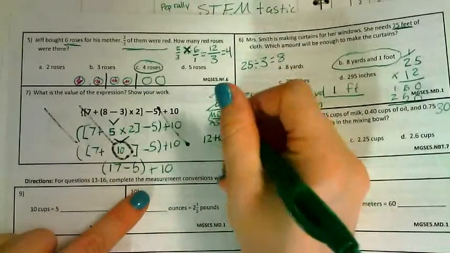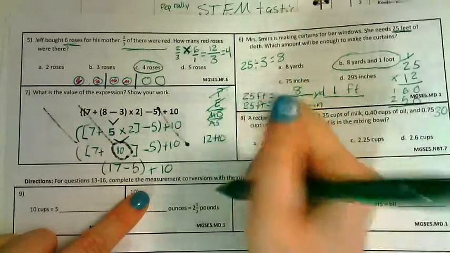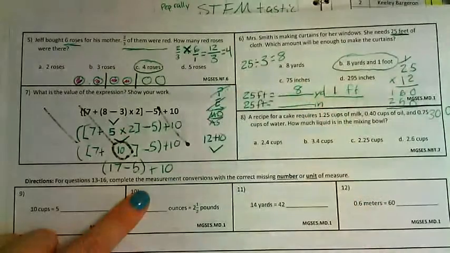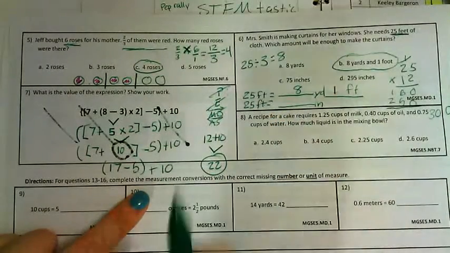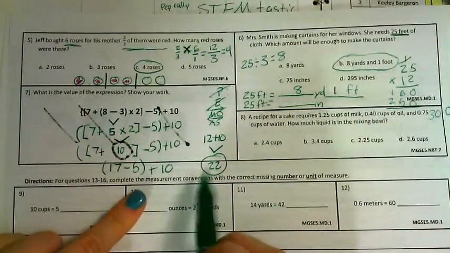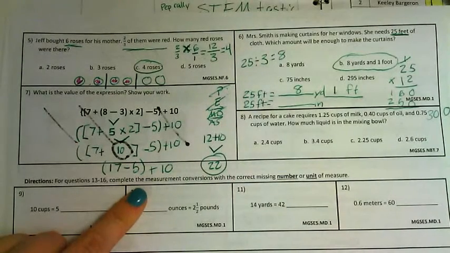No exponents, no multiplication or division from left to right. So I'm left with addition and subtraction from left to right. All that's left is 12 plus 10, which gives me the answer of 22. And I circled it because when Miss Ross grades my test, I want to make sure that she sees my answer. So I circle it.